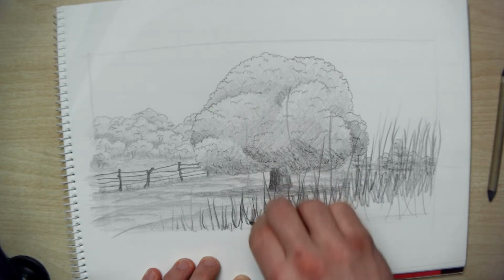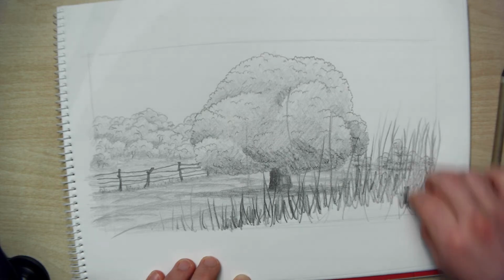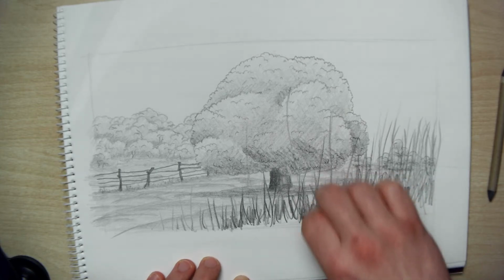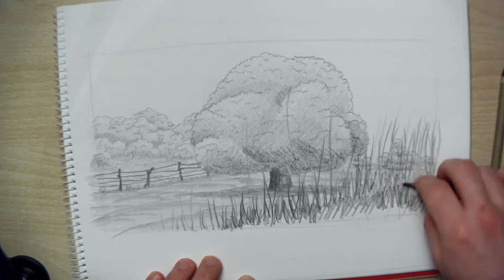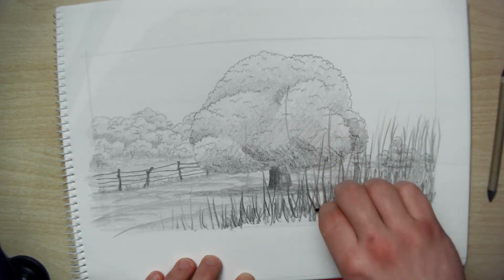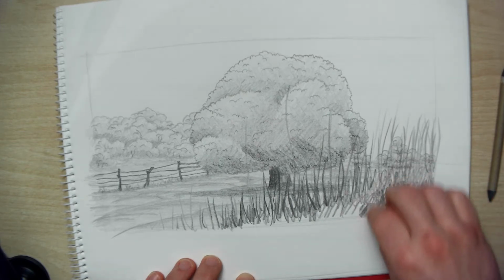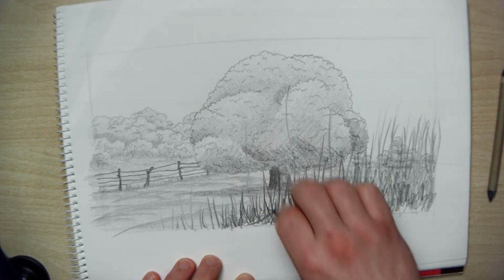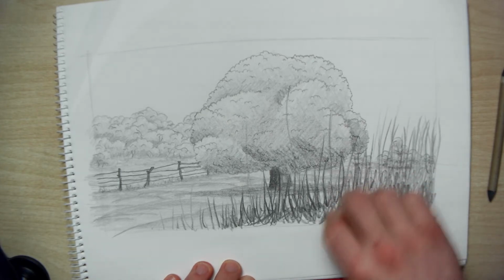Since there are many thousands of blades of grass just in this area that I can see here, and of course I can't draw all of those. So I gotta help myself with a little trick in here. Got a couple more growing up like this, and then some more random lines down here going really wild down there.